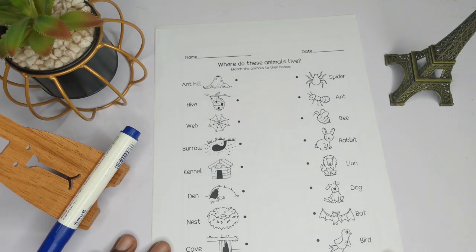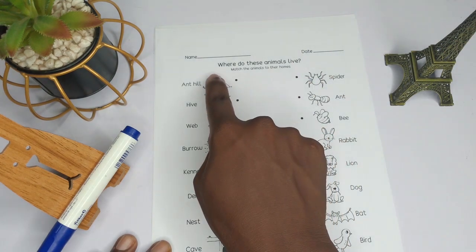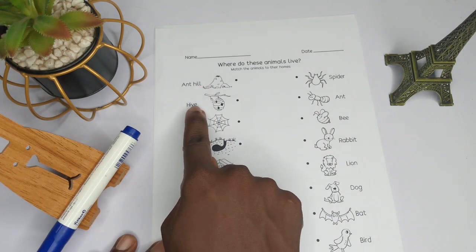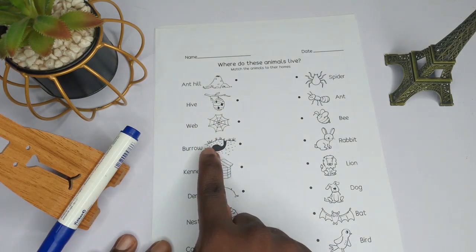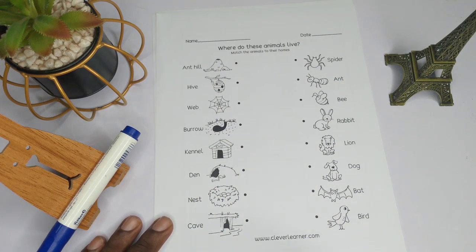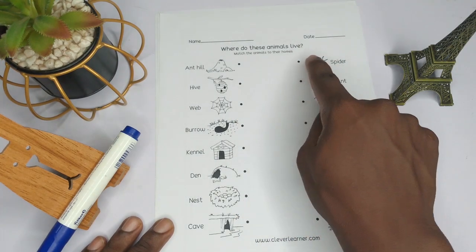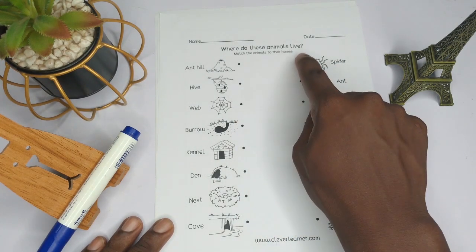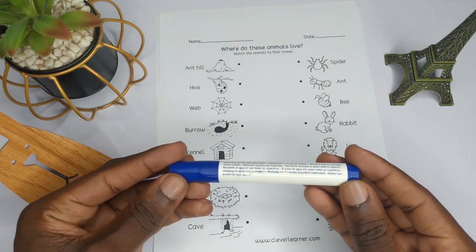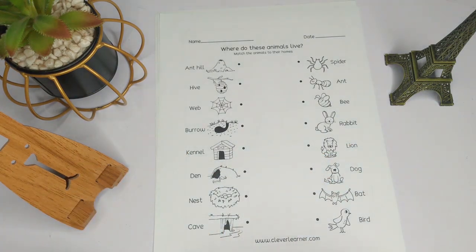If you look at the first animal over here, a spider, where does a spider live? Does a spider live in an ant hill, a hive, a web, a burrow, kennel, den, nest, or a cave? A spider lives in a web. So I will connect the dot over here to the web over here using this marker. Are we okay? That is how we are going to go about this exercise.